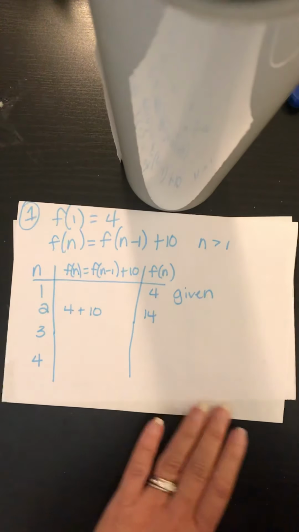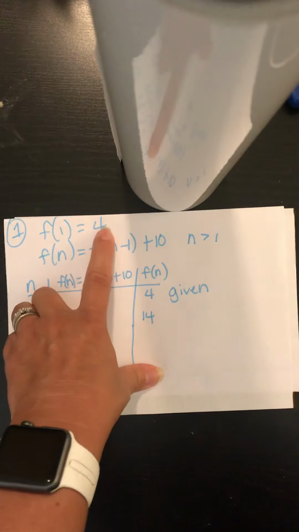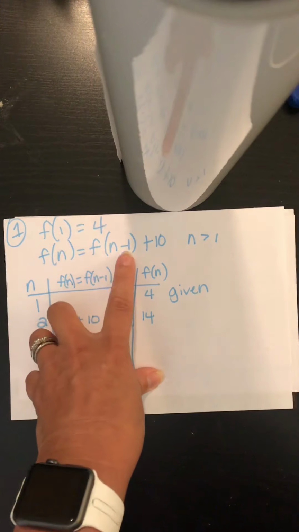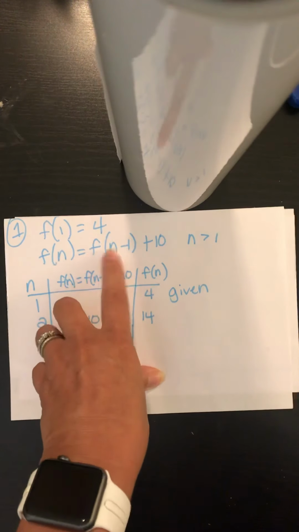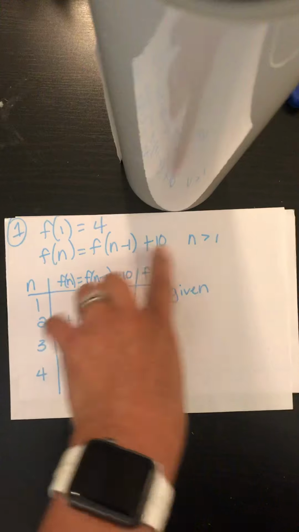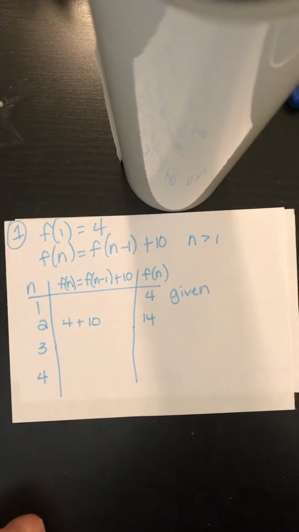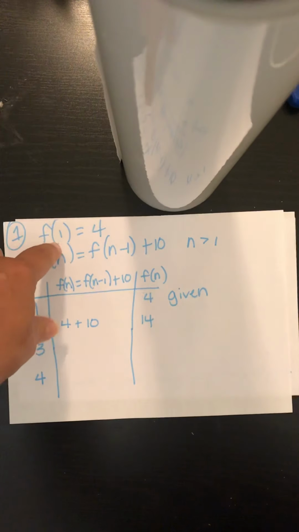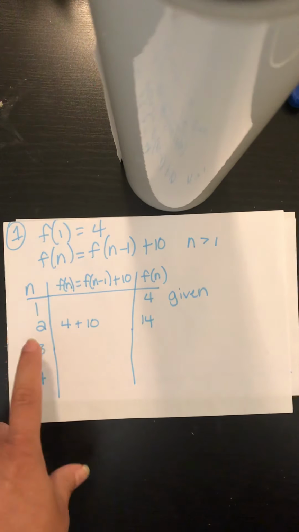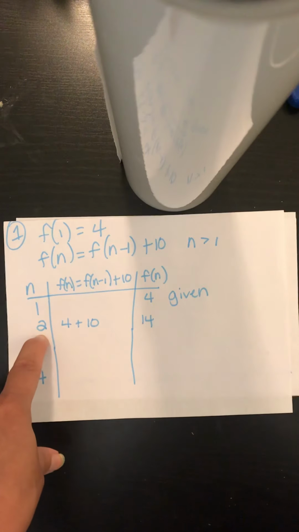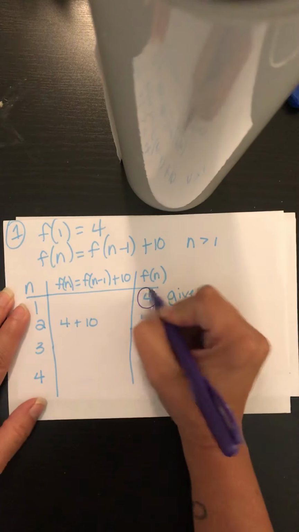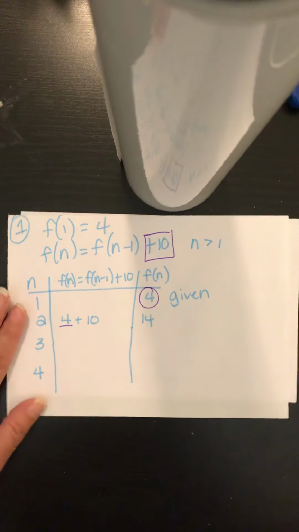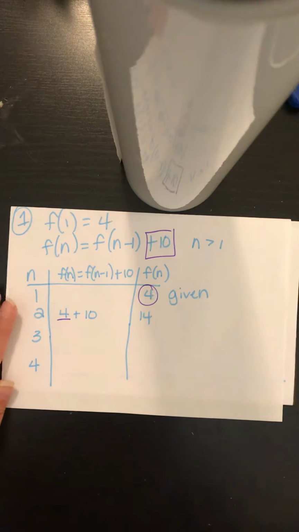So we're given f of 1 equals 4, which means my first term is 4. We're given f of n equals f of the quantity n minus 1, which again means the previous term, plus 10, where n is greater than 1. So in my chart, my first term is 4 because it gave it to me in the question. And then I was asked to find the second term. I need my previous term, which was 4, plus 10, because that came from the formula, and 4 plus 10 is 14.